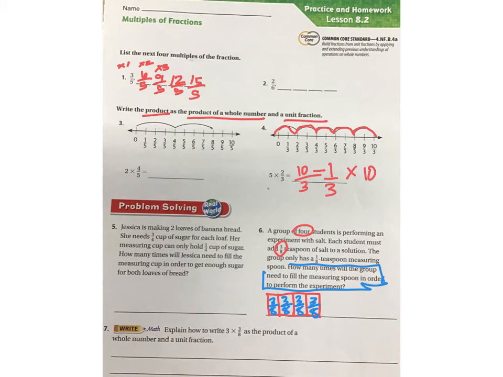Can we count by a number? Yeah, what number should we count by? 3. So let's do that. 3, 6, 9, 12. Okay, so that equals 12 what? 8. Okay, are we done?